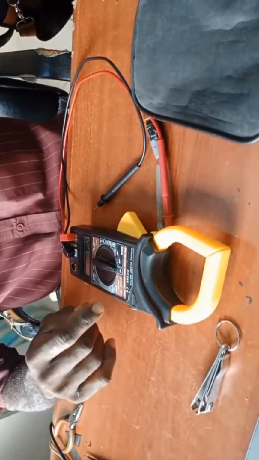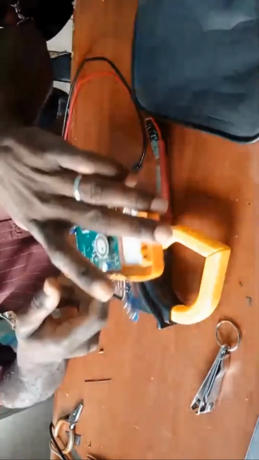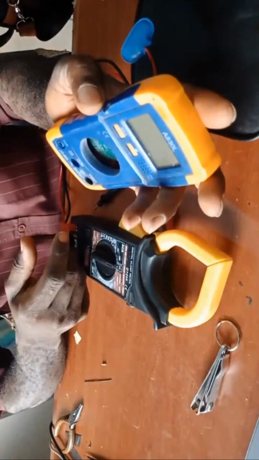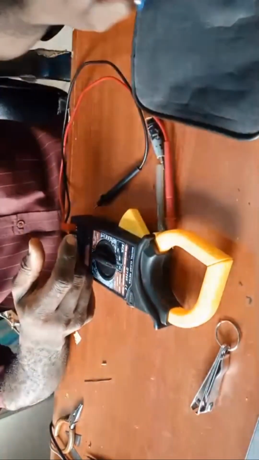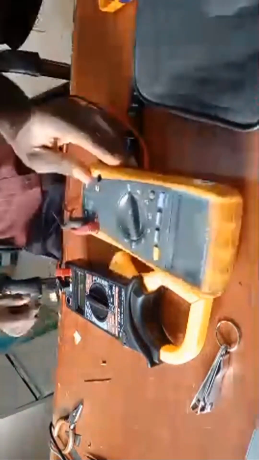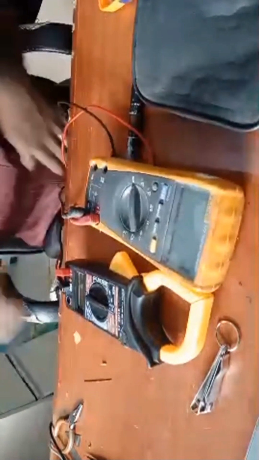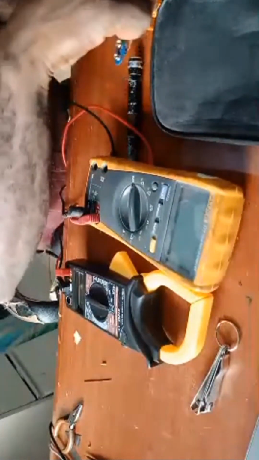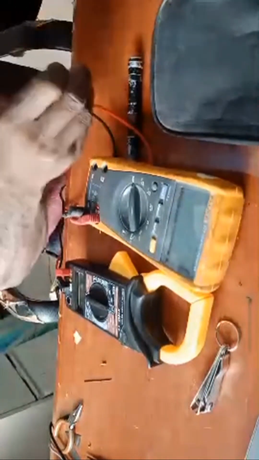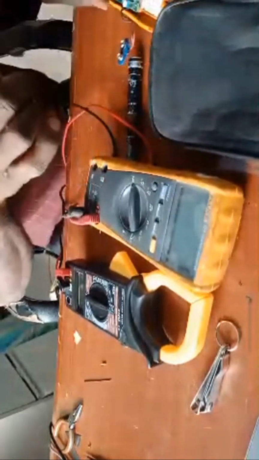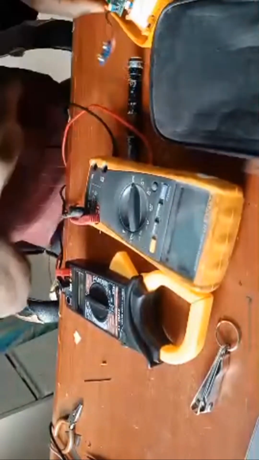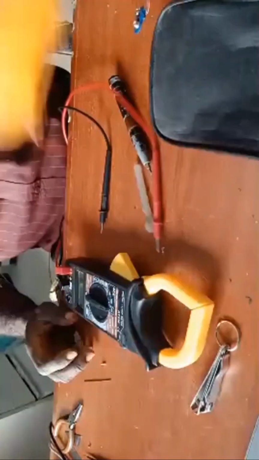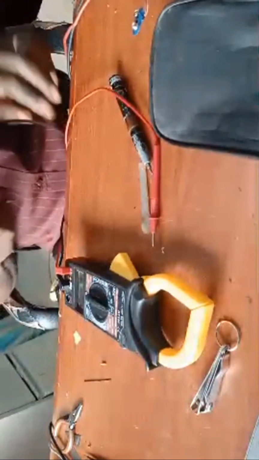Here is another sample of multimeter that I already used here. This is another type of multimeter. This is a more sophisticated one, a Fluke multimeter. So we are going to be looking at how we use a multimeter.